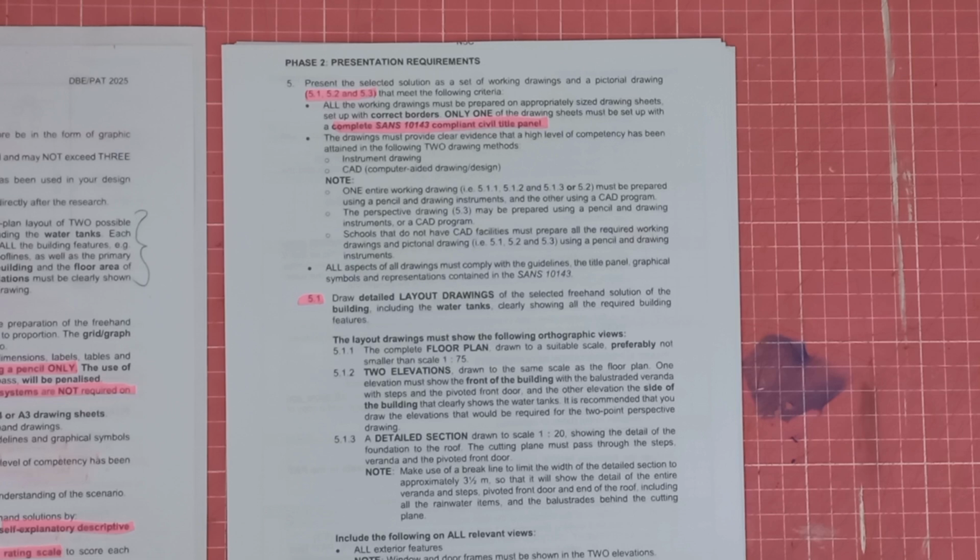All aspects of drawings must comply with the guidelines, title panel, graphical symbols, and representations contained in the SANS. Okay, so you guys have obviously been doing civil since grade 10. It's in your workbooks. You know what it looks like when you have to draw a water closet. Okay, you know what the symbol is. You need to use the symbols that you have learned.